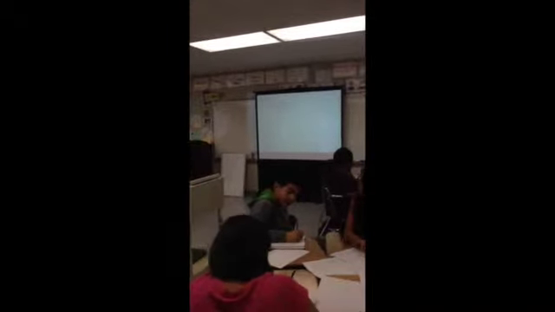Can anybody see already something that I can cancel if I were to add these two equations together? Louder? 2y. And what else? 2y from which one?